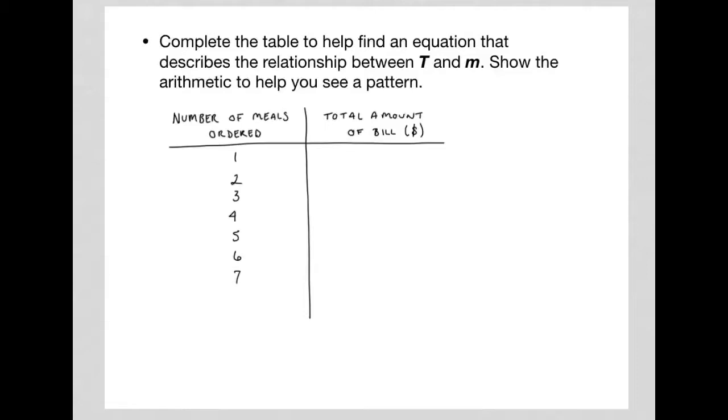First, we have the number of meals ordered, which refers to the variable M. I'm using some standard numbers, starting with 1, 2, 3, all the way to 7. Your customers could order more than 7, but hopefully by looking at the first 7, we can start to see a pattern coming through. Then we're going to look at the total amount of the bill, which is our variable for capital T.